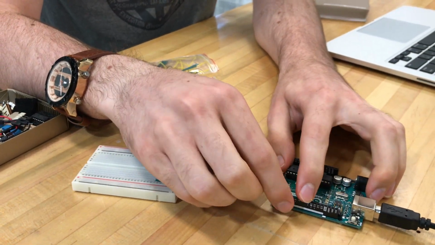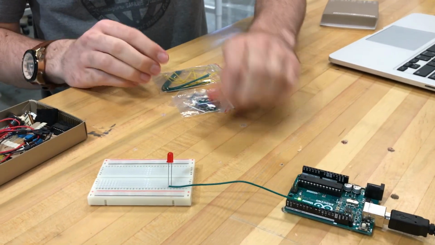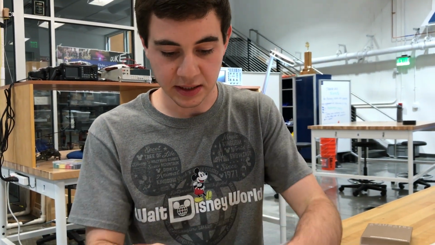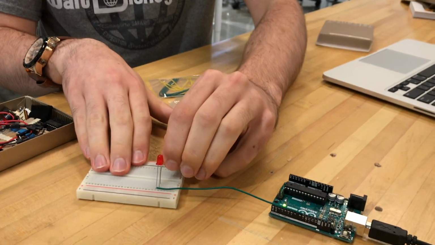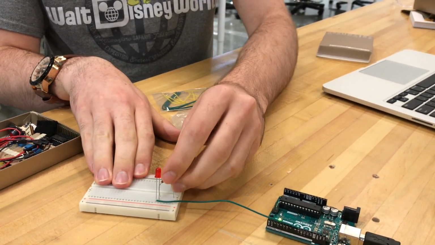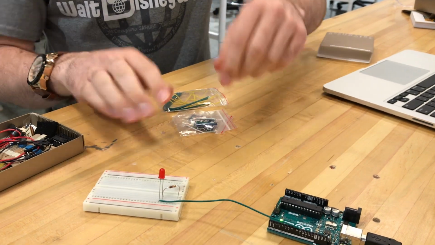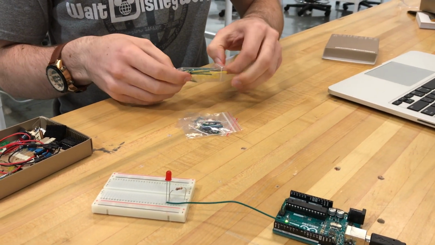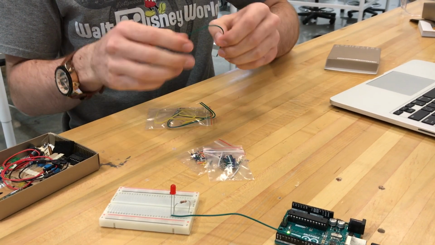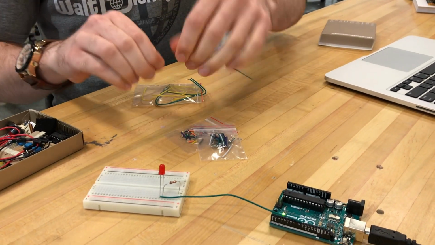I'm choosing pin 9. The next step in this circuit is to insert the series resistor. This needs to go on the other side of the LED from the connection to the Arduino. And then on the other end of the resistor, we have another wire going from the circuit board, this time to the ground pin on the Arduino.